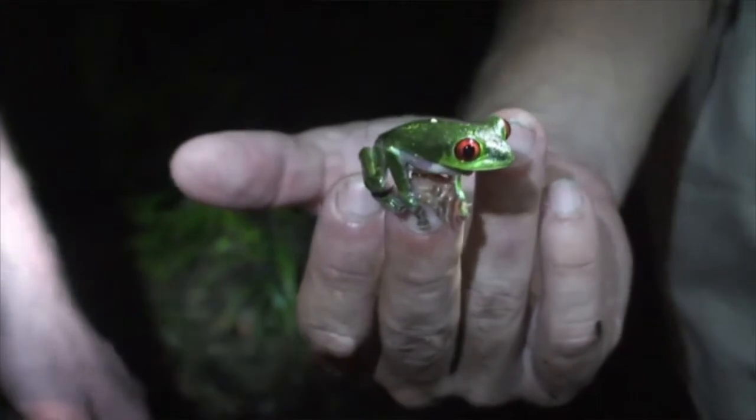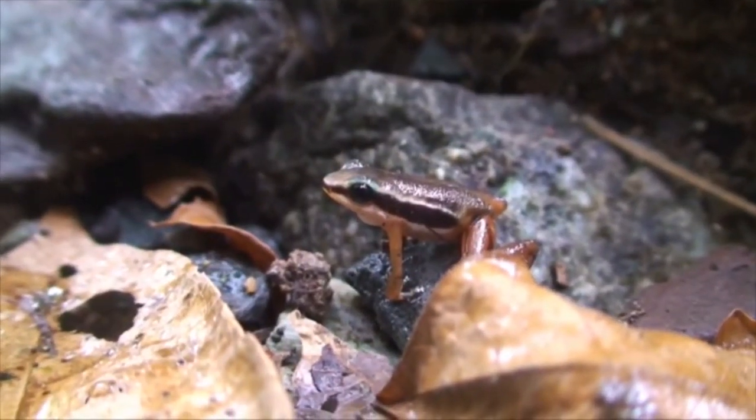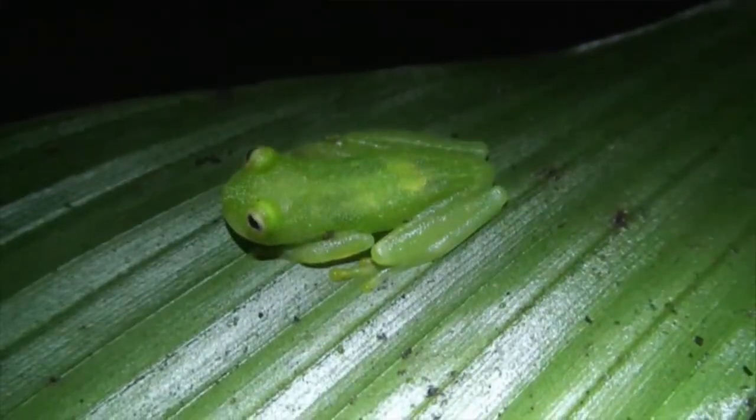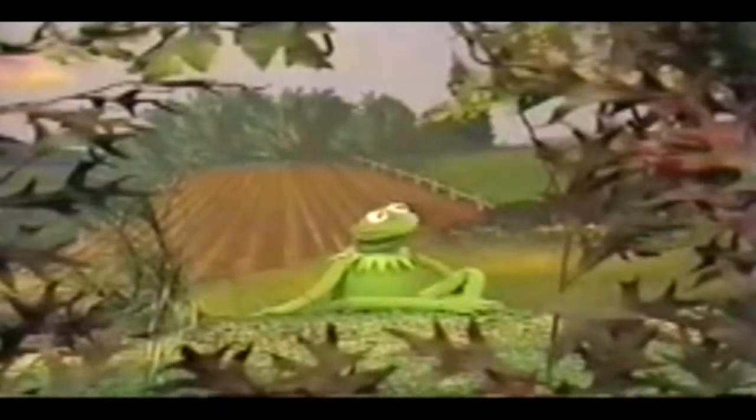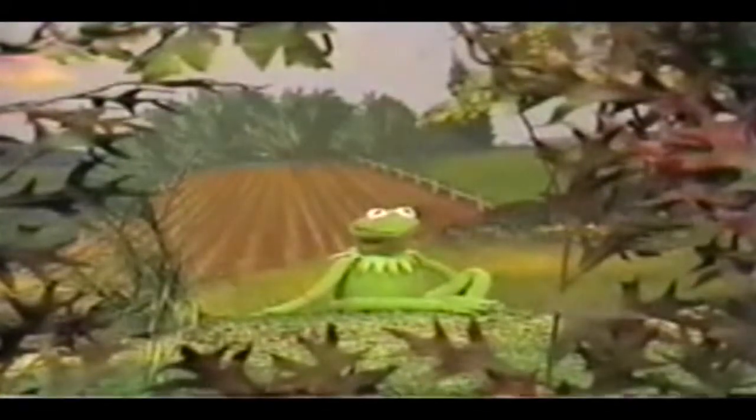So, as I researched, I discovered that chytrid fungus, unfortunately, is not going to stop the spread of the cane toad. It's not that easy being green.